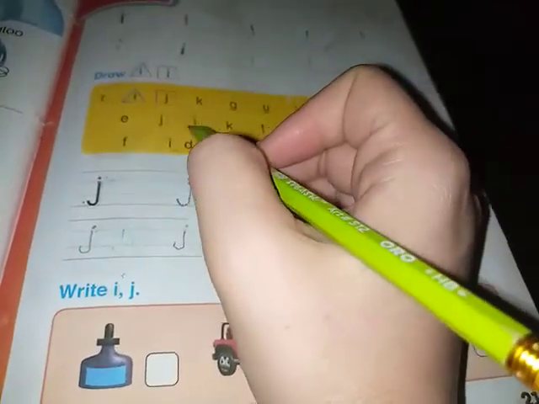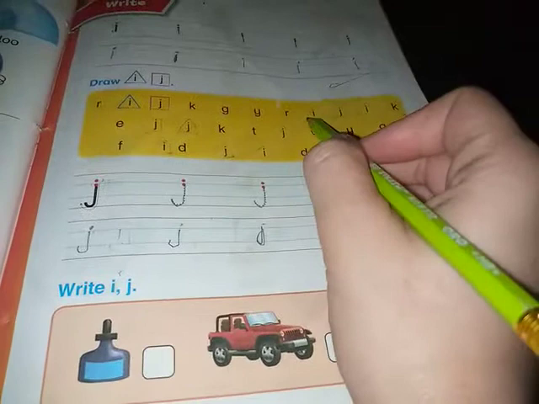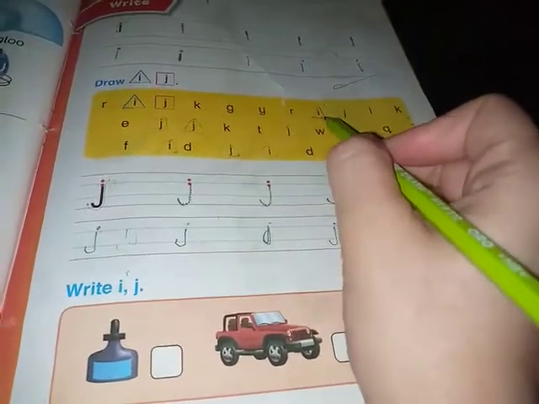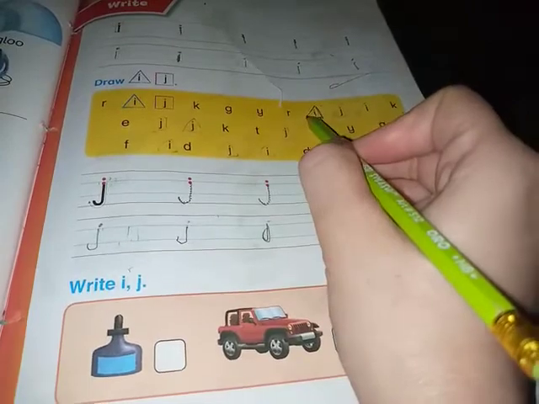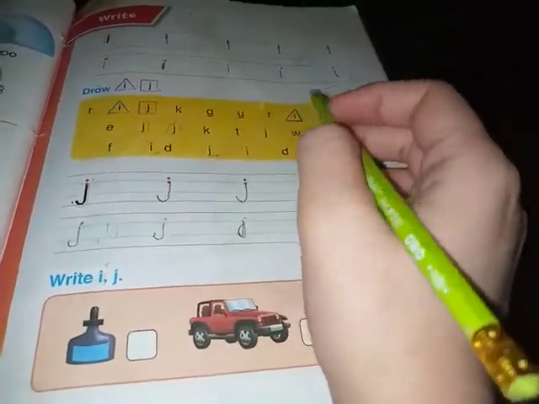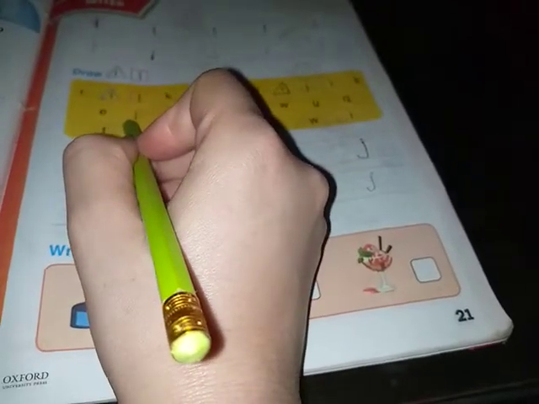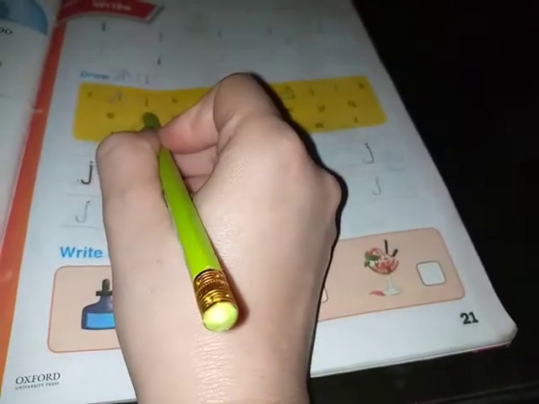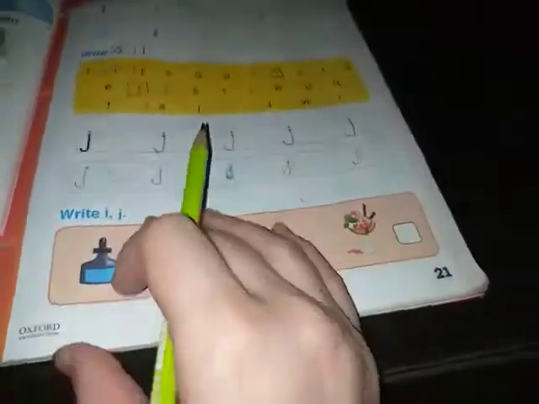In the next activity you have to draw a triangle shape around I. You have to find all the letter I and draw a triangle shape around it. And next you have to find all the letter J and draw a square shape around it. Okay.